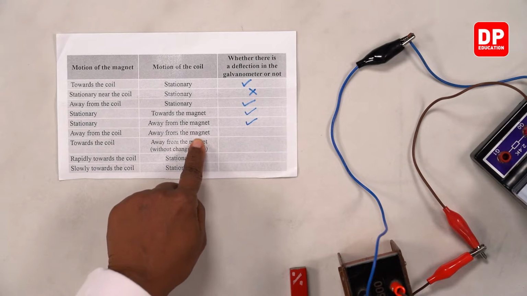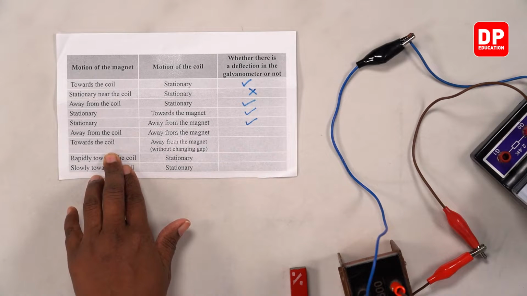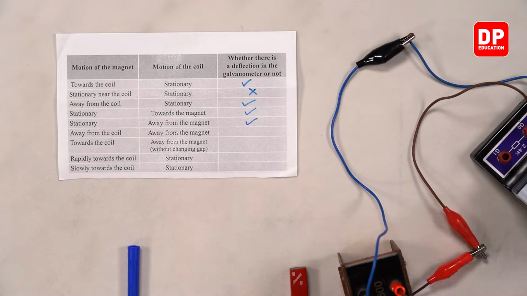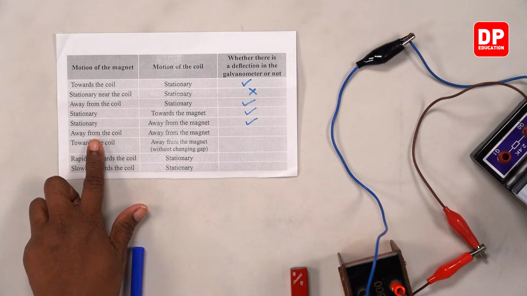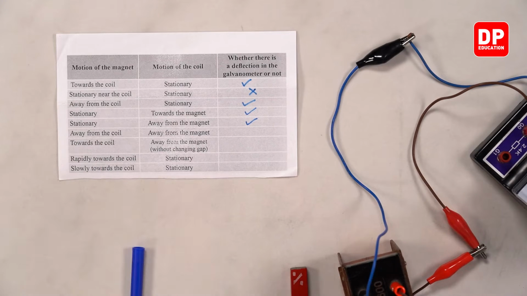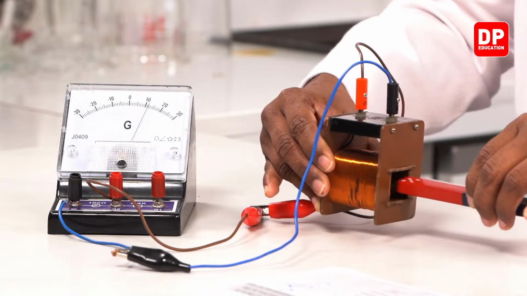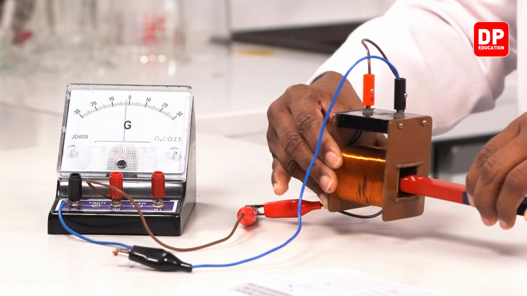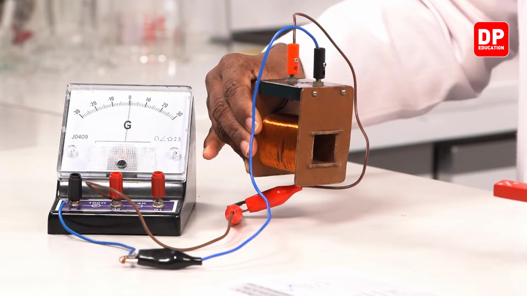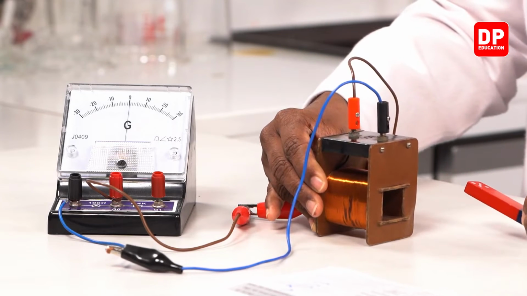Is that clear? Then, we move the magnet away from the coil. At the same time, the coil is also moved away from the magnet. So then what we do is we move both the magnet and the coil without changing the distance. So before that, what I will do is I will move both of them away from each other. Now, when it is close, you move both away, still you can see a deflection.